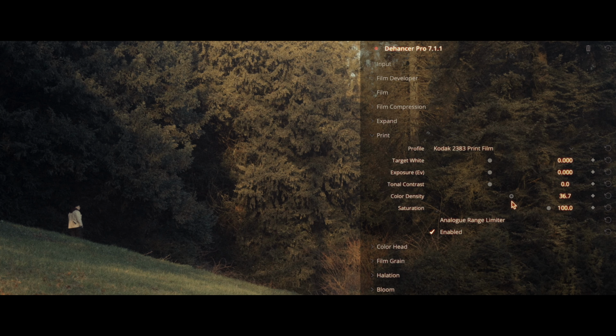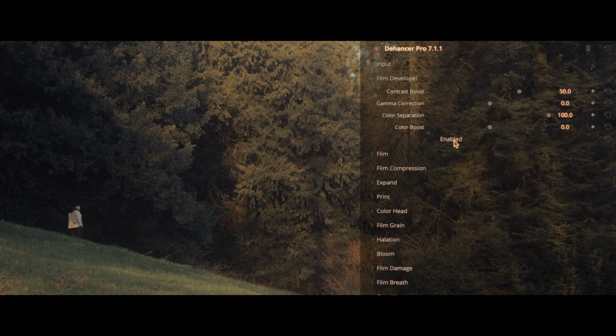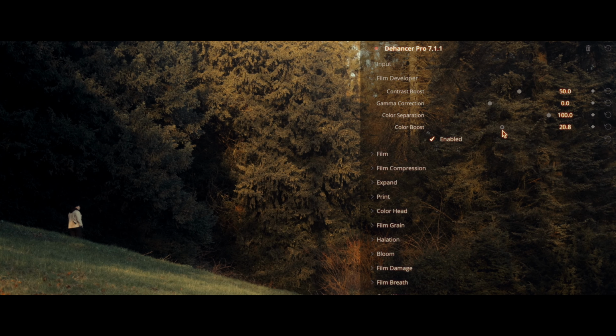The print tool is also one of my absolute favorites in Dehancer. The color density setting enhances the most aesthetically pleasing colors and the analog range limiter gives you a nice soft image by referencing the black and white points of the original film stock. There are 2 more color settings in the film developer tool that I found really nice. Color boost, which is basically color saturation, and color separation, which affects the most intense colors in the image.